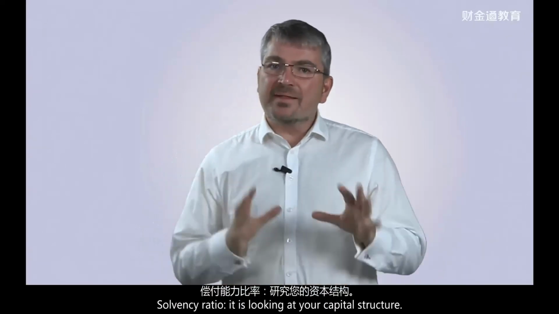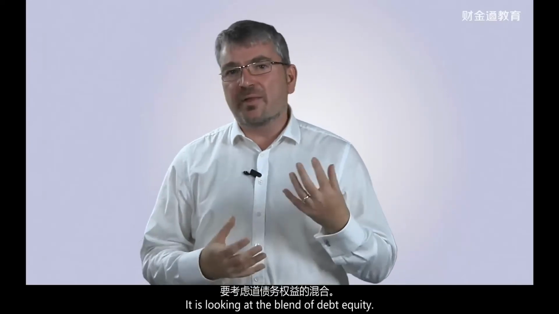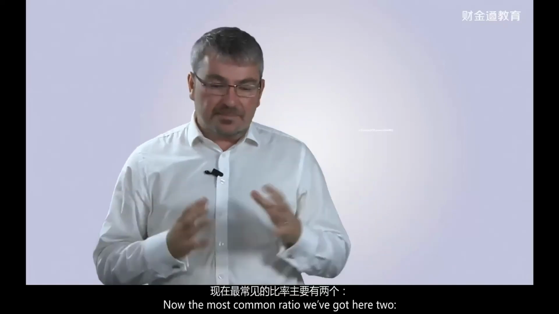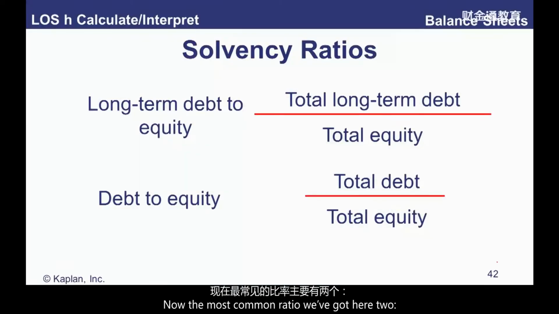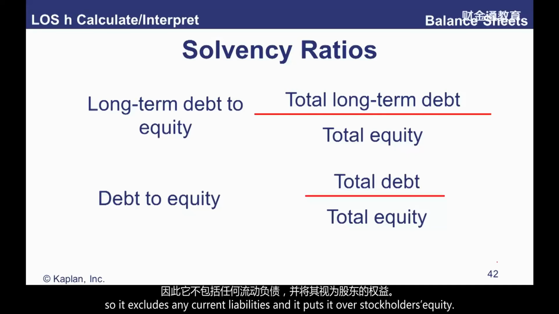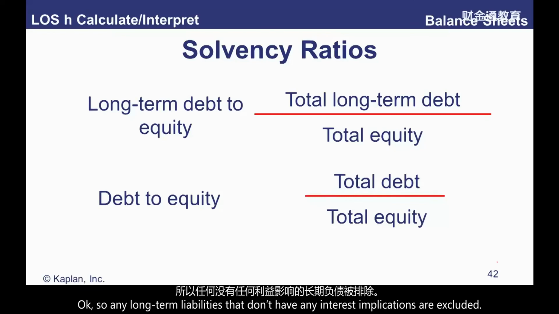Solvency ratios. Now with our solvency ratios, it's really looking at your capital structure. It's looking at the blend of debt to equity, and it's looking therefore at your leverage. Now, the most common ratios we've got here are long-term debt to equity and debt to equity. Long-term debt to equity just looks at our total long-term debt, so excludes any current liabilities, and it puts it over stockholders' equity. Now, when we look at long-term debt, we only pick up on interest-bearing debt. So any long-term liabilities that don't have any interest implications are excluded.